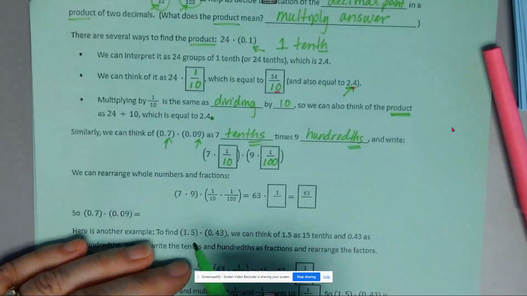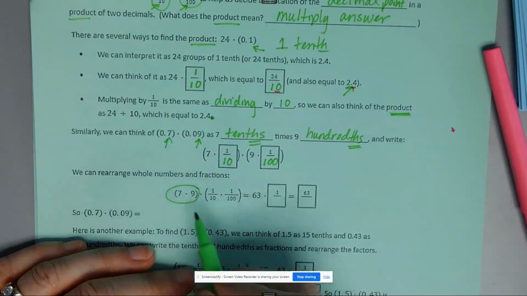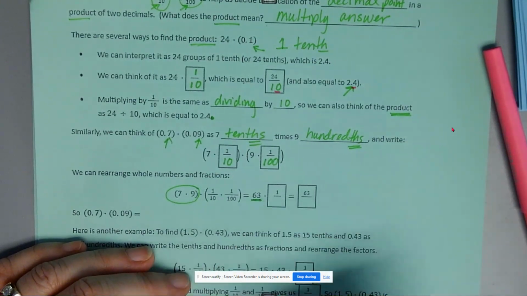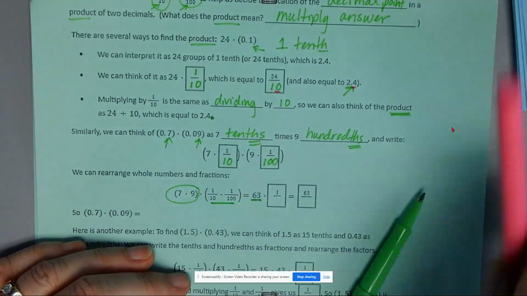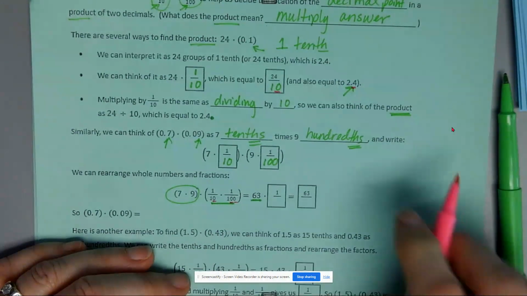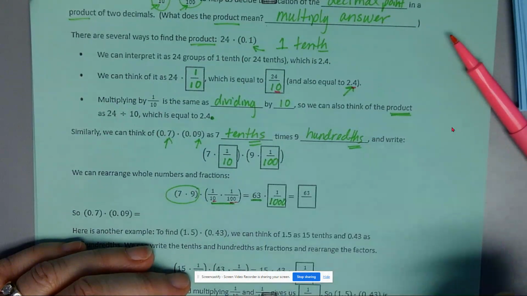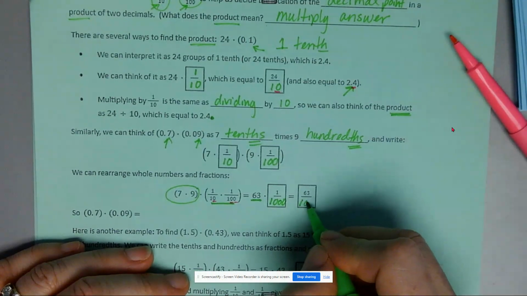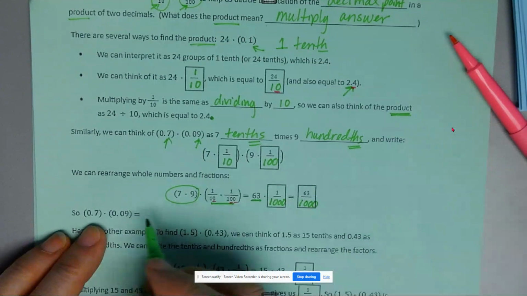One of the reasons we do this is so that we can just separate out our digits and do that math and then think about our decimal. So 7 times 9 is 63. And then we think, well, what is 10 times 100? One easy way to do that is to say, I'm going to have 1, 2, 3 zeros in my answer. So it's 63 times 1/1,000, or 63 over 1,000.